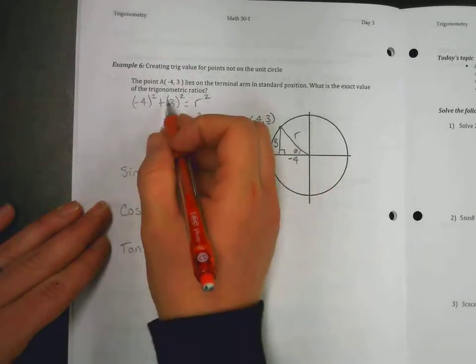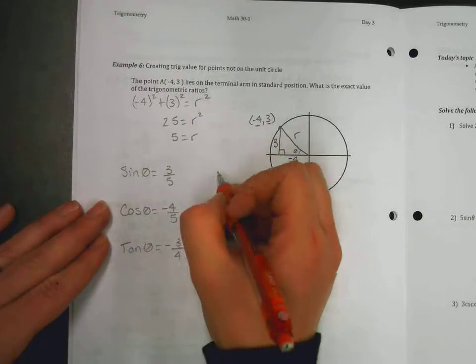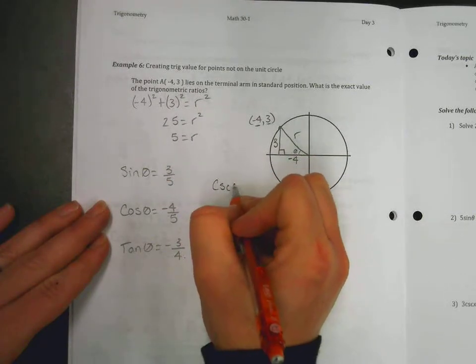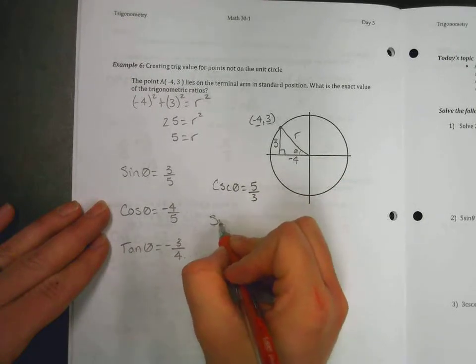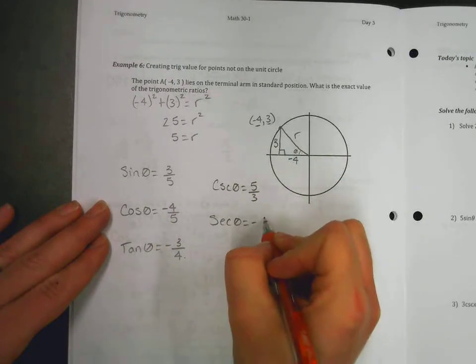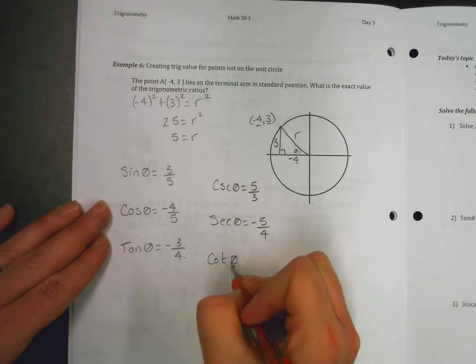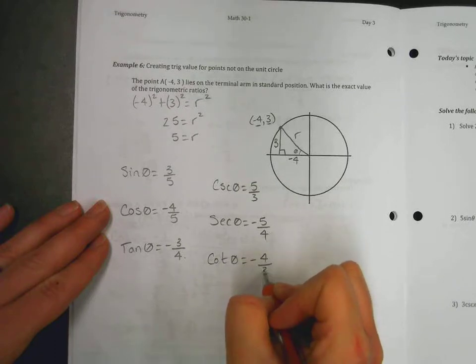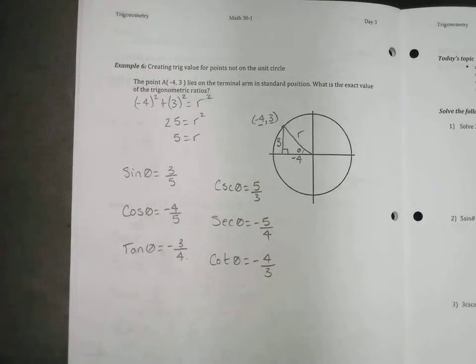And now we need to do all of the ratios, also do the reciprocal ratios. Reciprocal of sine is cosecant, which would be 5/3. Reciprocal of cos is secant, which is negative 5/4. And the reciprocal of tan is cotangent, which would be negative 4/3. Okay, so there's an example of a point that doesn't lie on the unit circle. You have to use Pythagoras to find all of those trig ratios. And that is 4.3.